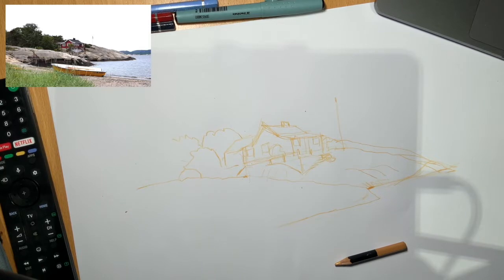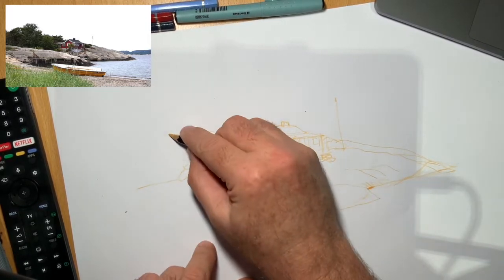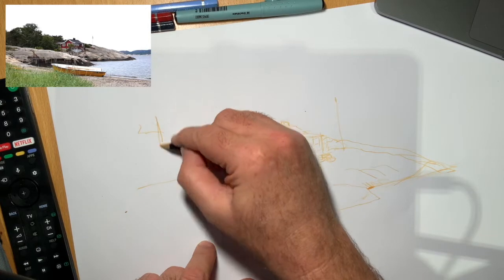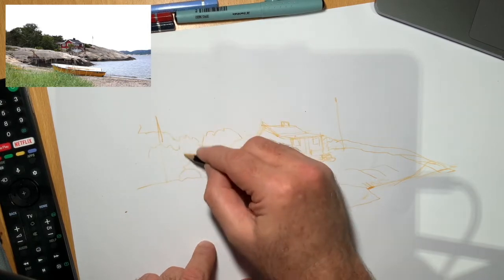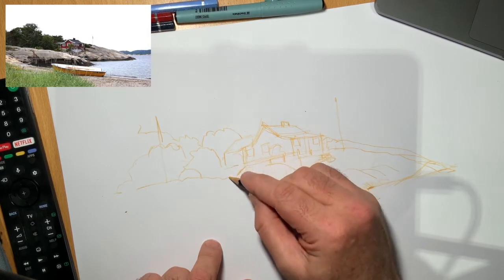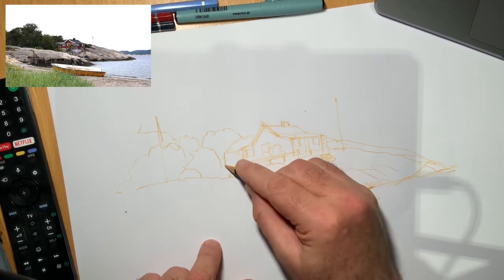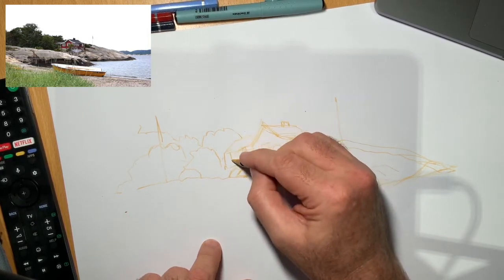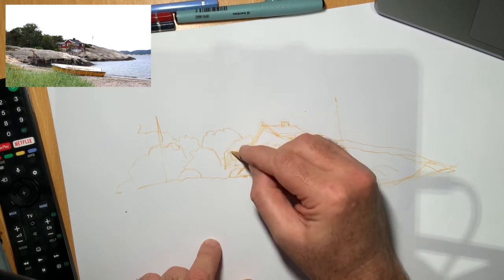I don't tend to be completely disciplined about where I draw from, other than starting here. I might then do some detail on the trees, and then come and do some detail around the rocks of the house. There's vegetation in there, and there's a window in behind here.